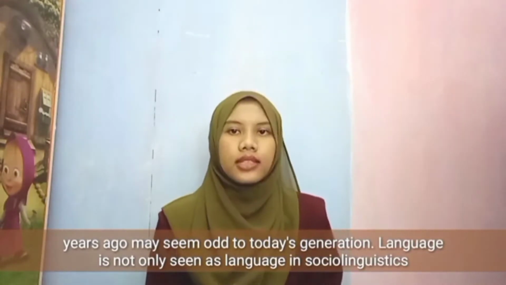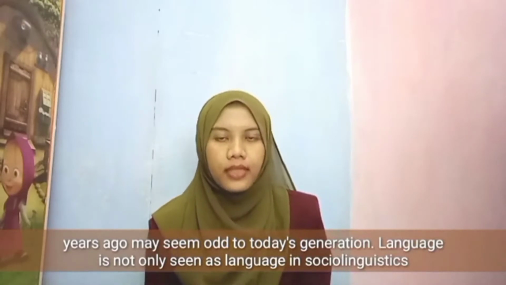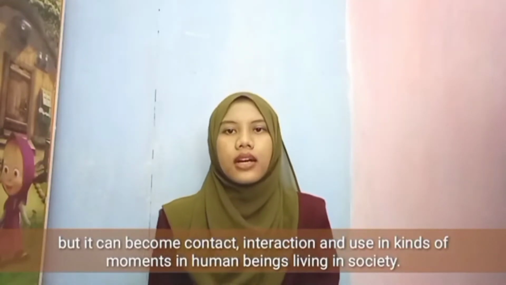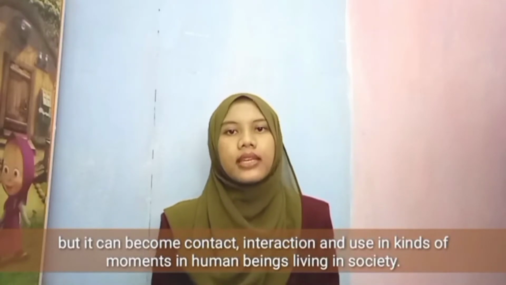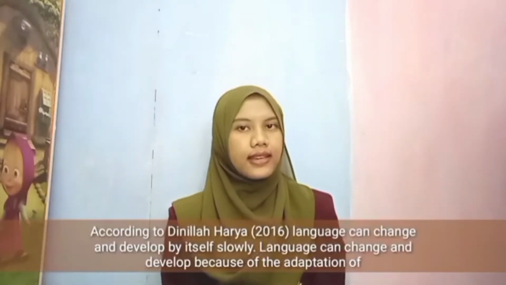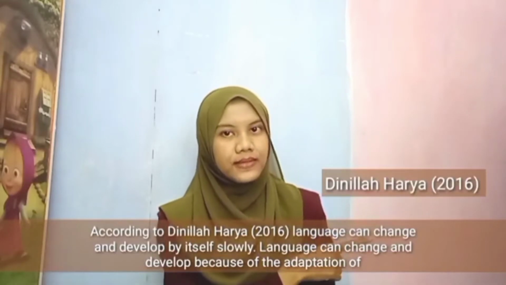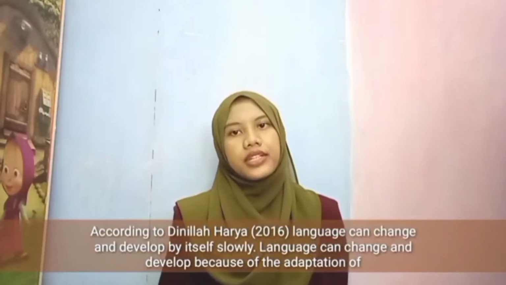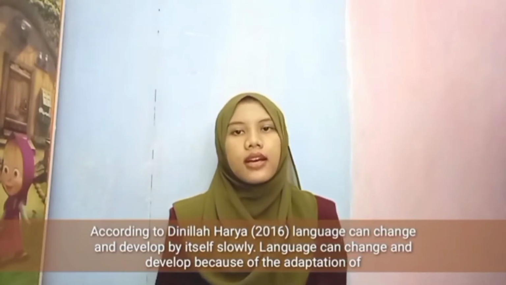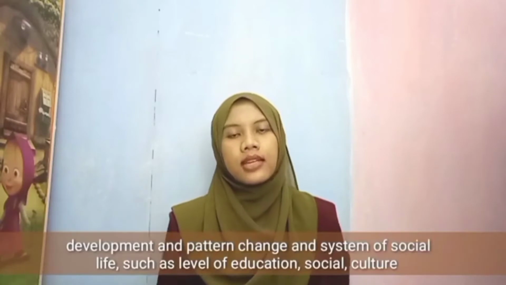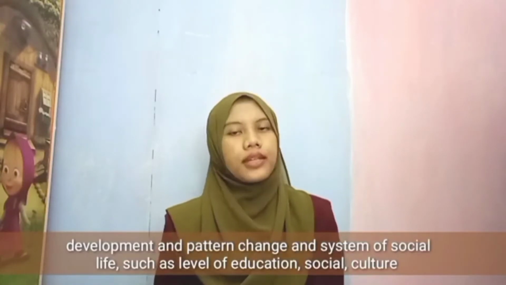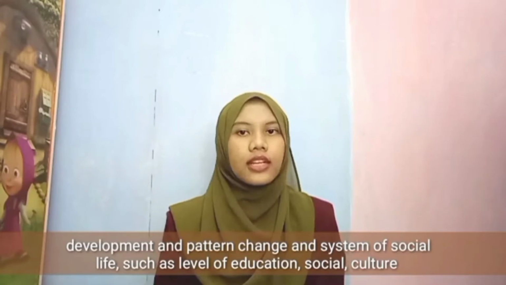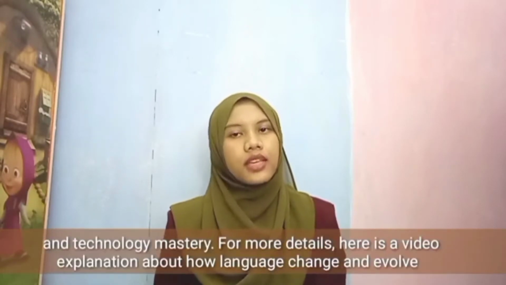Language is not only seen as language in sociolinguistics, but it can become contact, interaction, and use in all kinds of moments in human beings living in society. According to Dinila Haria, 2016, language can change and develop by itself slowly. Language can change and develop because of the adaptation of development and pattern change, and also the system of social life, such as level of education, social, culture, and technology mastery.